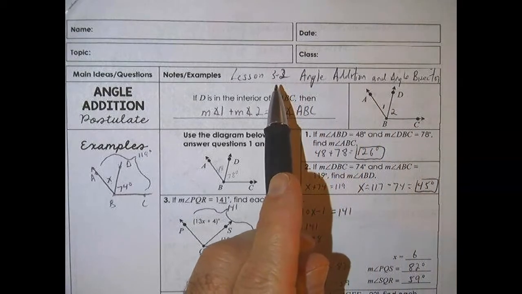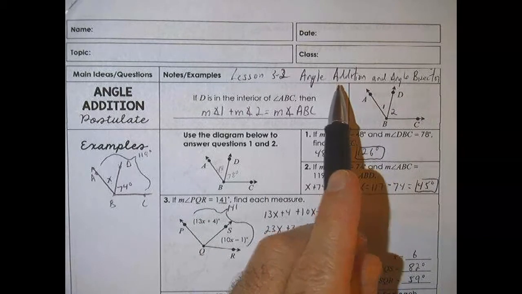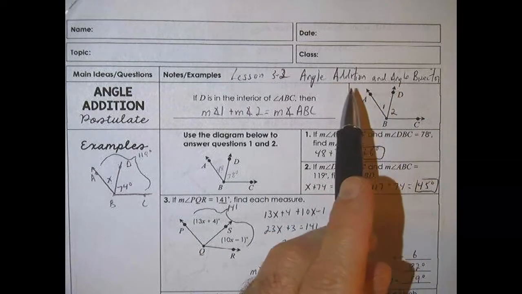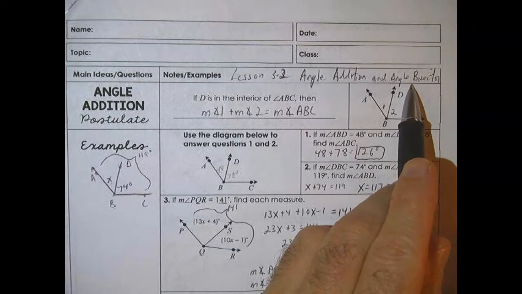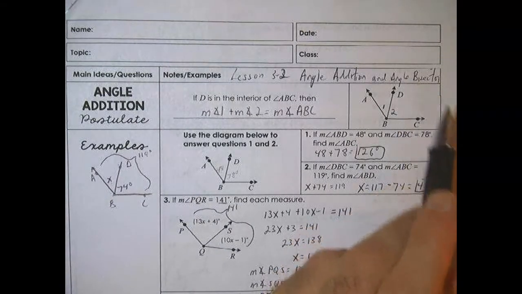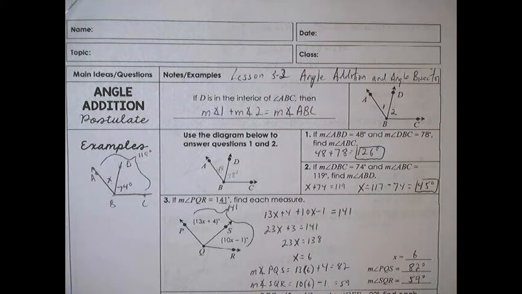This is lesson 3-2. Part 1 covered everything about the angle addition postulate, and again we just use the word postulate. That means it's something that's an assumption. It doesn't need to be proven. And now we're going to talk about the angle bisector, sometimes called the angle bisector theorem, but we're just going to call it the angle bisector rule.